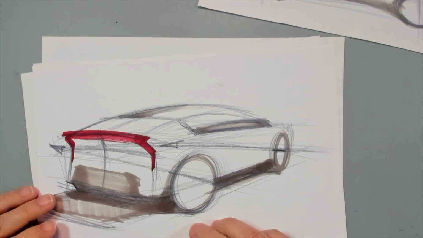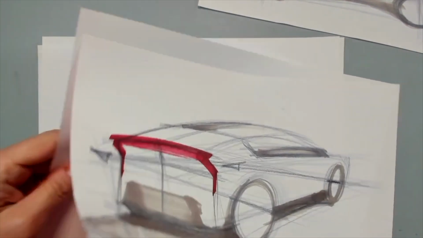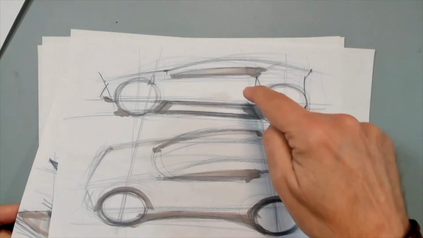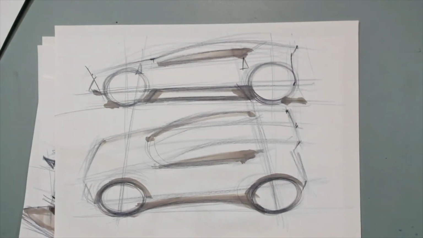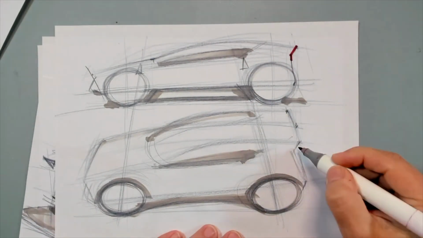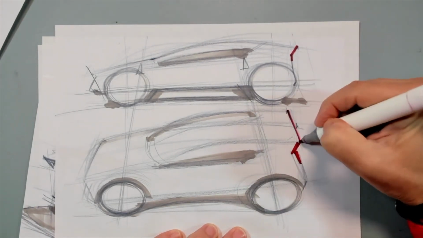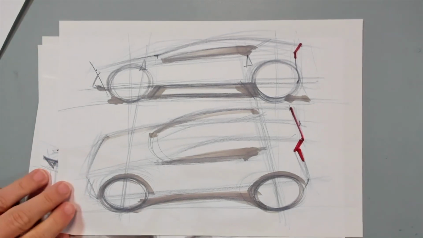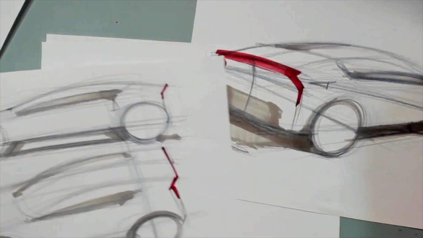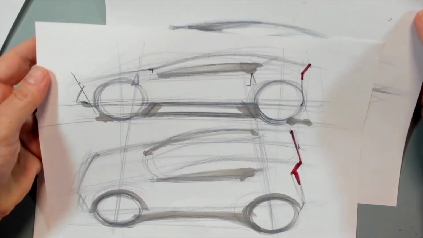Now we can do very quickly 3/4 front. And of course, I always look at my side view as a reference. Okay, here we can just add that because it gives the idea of what we did with our graphics. You see? When you look at all this, it makes sense. It's all, I would say, the same car.